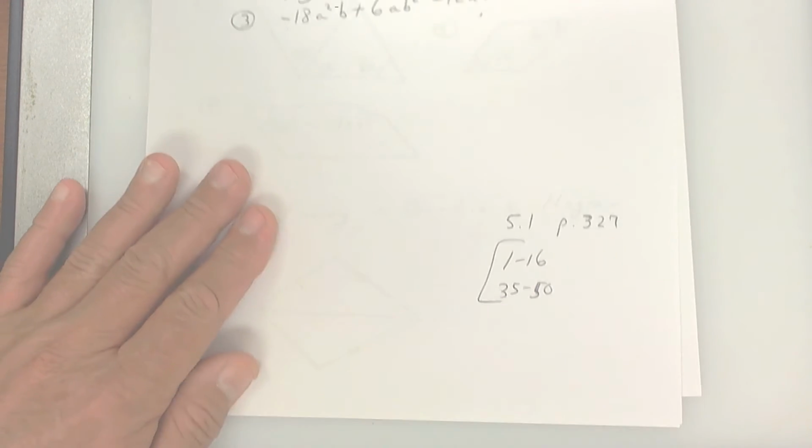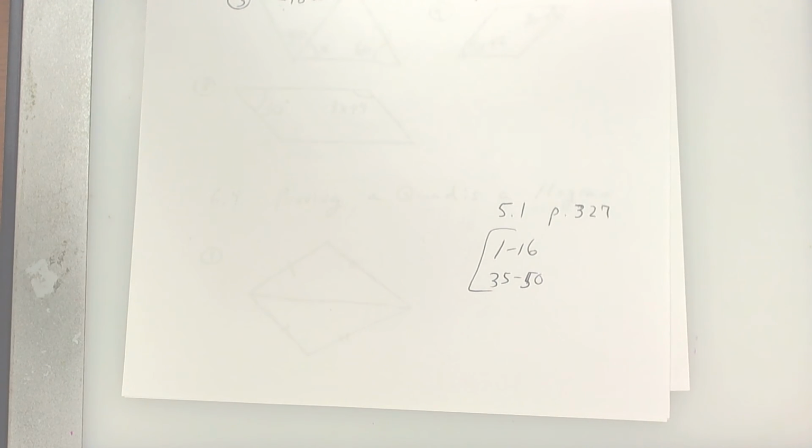Here's your assignment right here. Start working quietly, and I will help you if you get stuck. Pay attention to factoring.